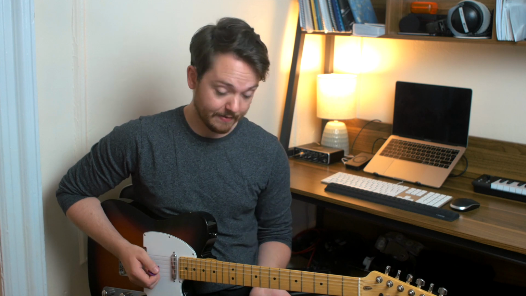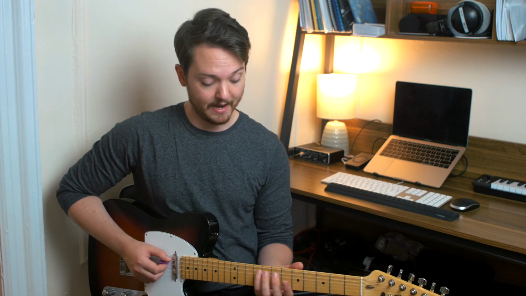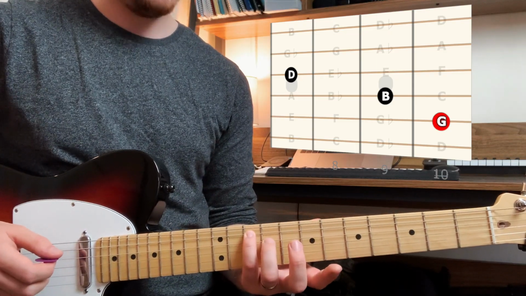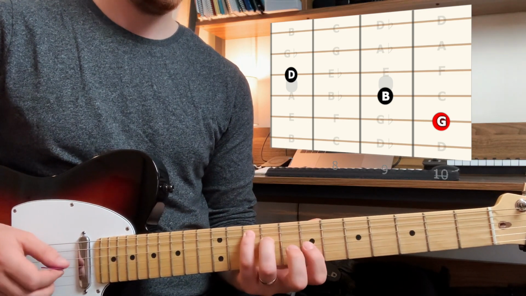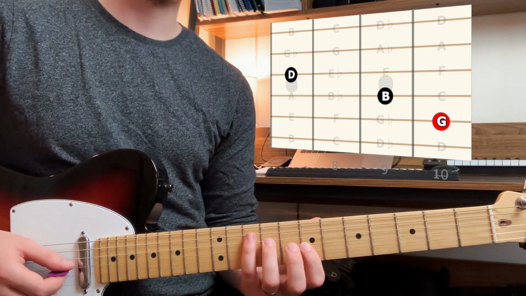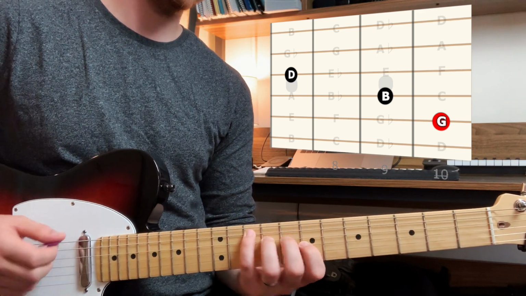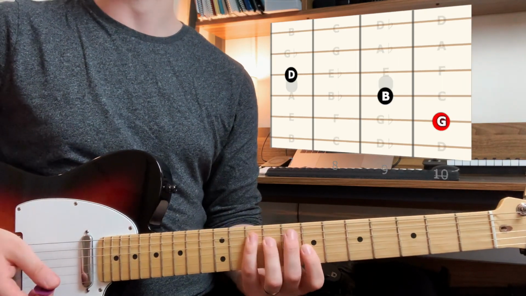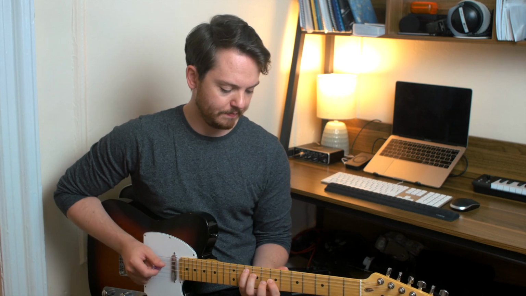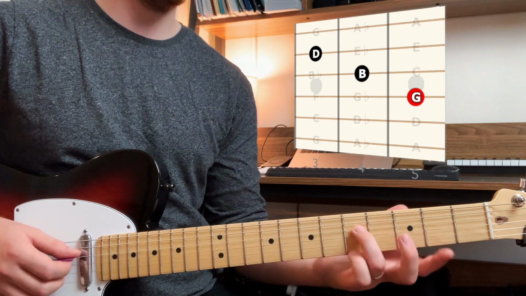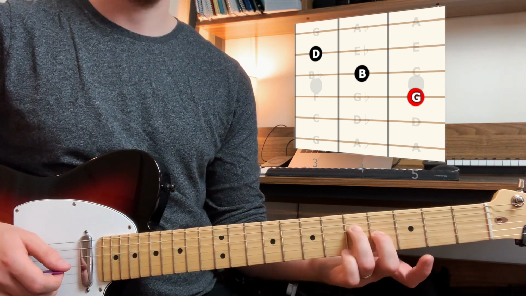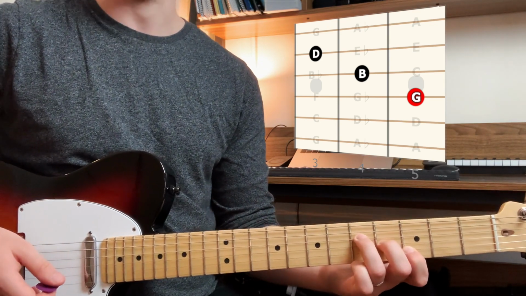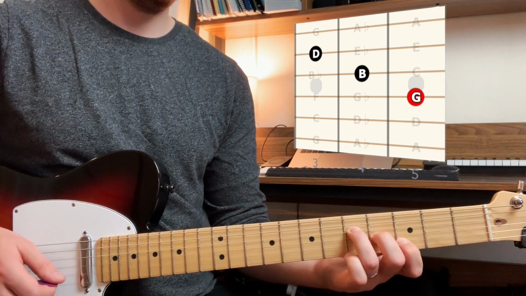We can look based off the 5th string. Our G would be on the 10th fret in this instance. We would have a B on the 9th fret of the 4th string, and a D on the 7th fret of the 3rd string. You can hear that's an octave higher. We can find another one from the 4th string. We're going to be on the 5th fret for the G, the 4th fret of the 3rd for the B, and the 3rd fret of the 2nd for the D.